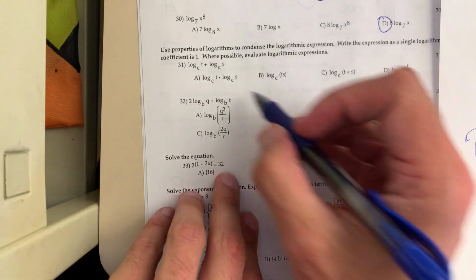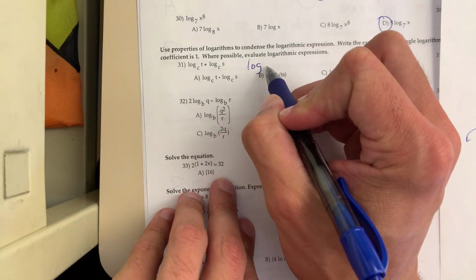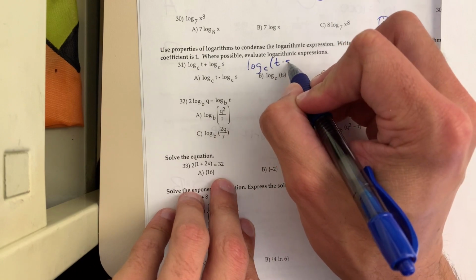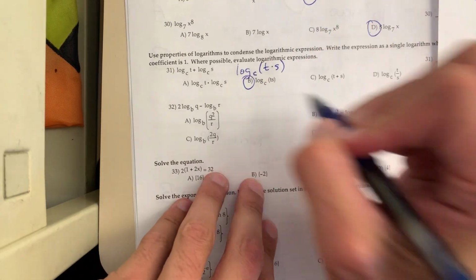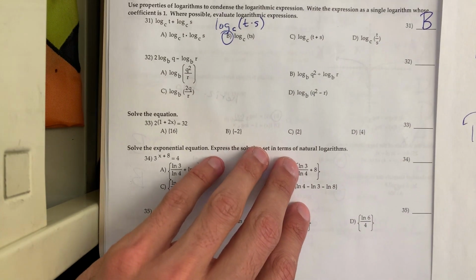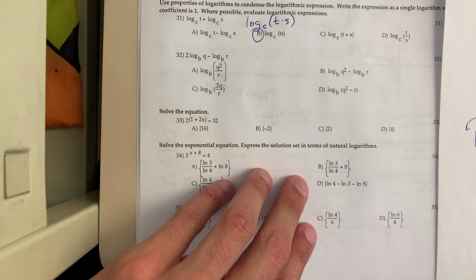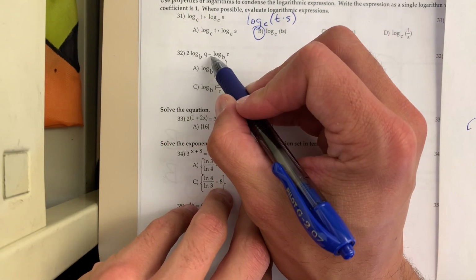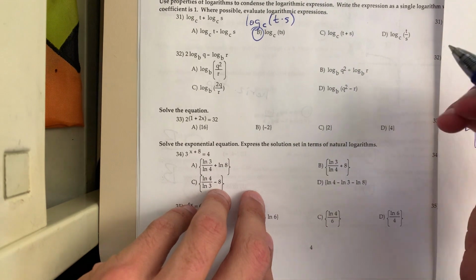So this means it would be log base c, that same base, of t times s. Log base b of t times s goes with answer option B. And then same thing with 32, but look, 32 has something extra too, right? Two logarithms, same base, subtracted, so that's telling me there's going to be a fraction involved.